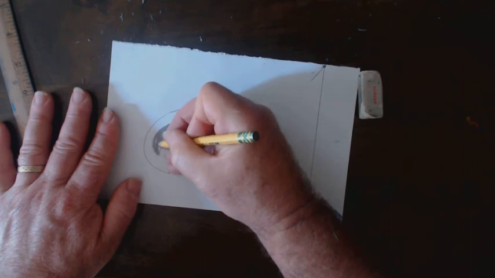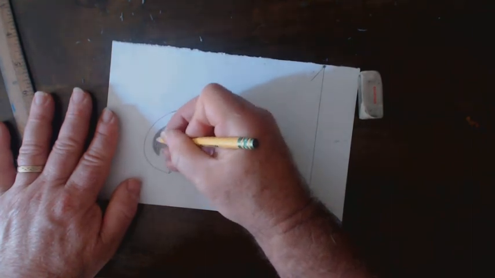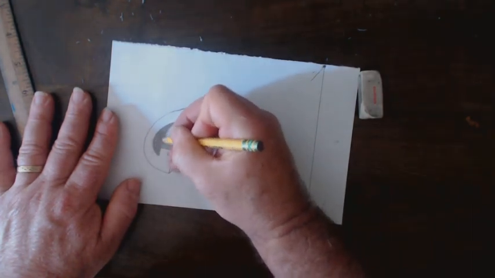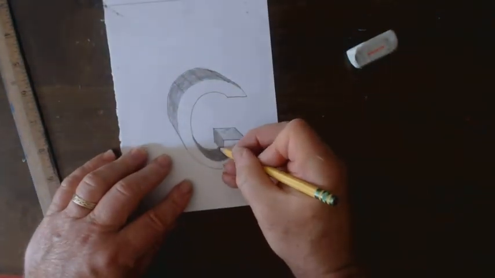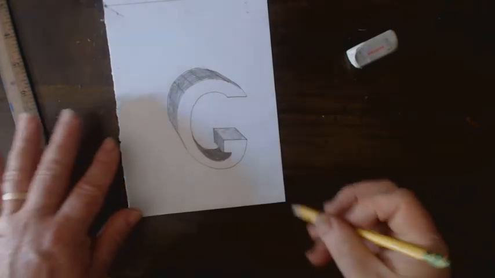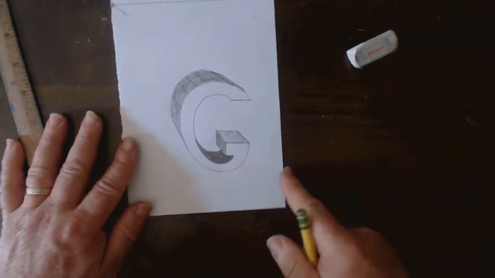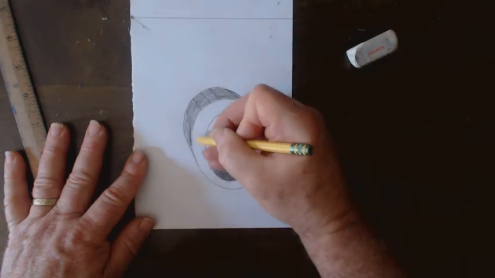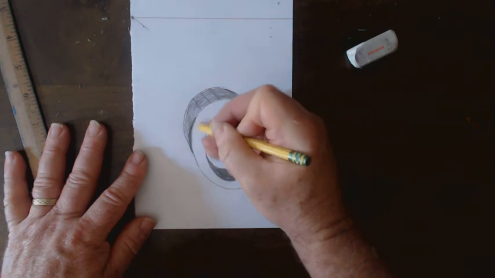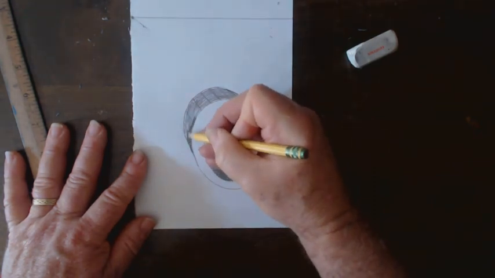I'm darkening that in. Let's see if that works. I think the big problem I have is this color and this color seem close, but I think they're different enough. I think I'll make this one a little darker, put a thicker coat of the pencil on.